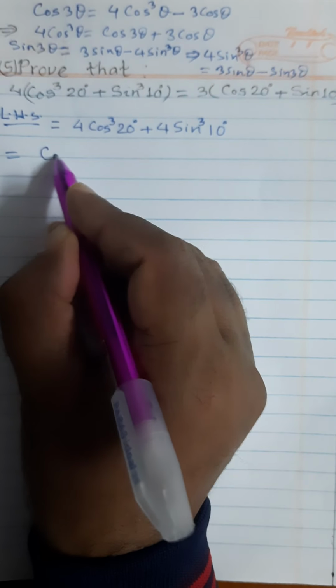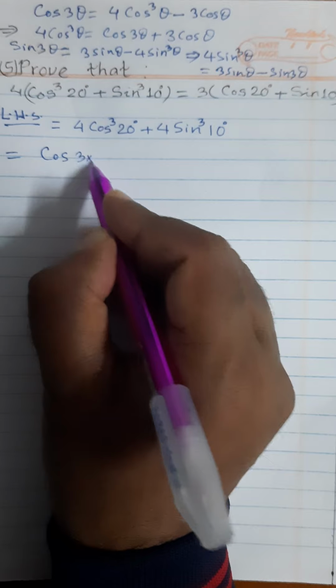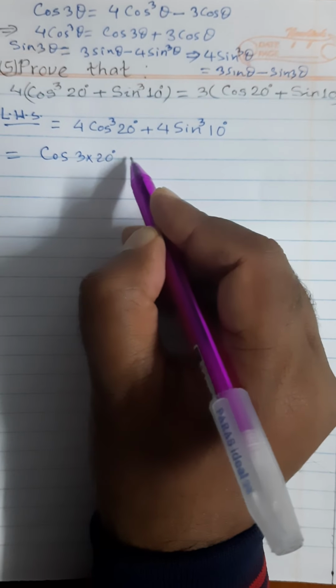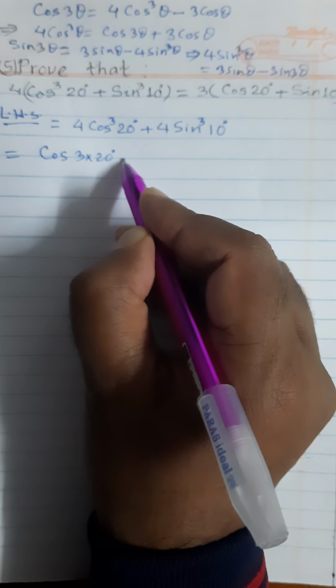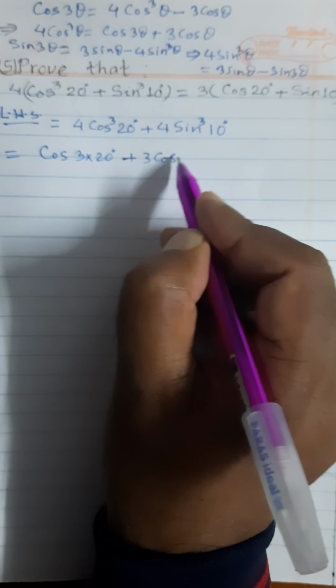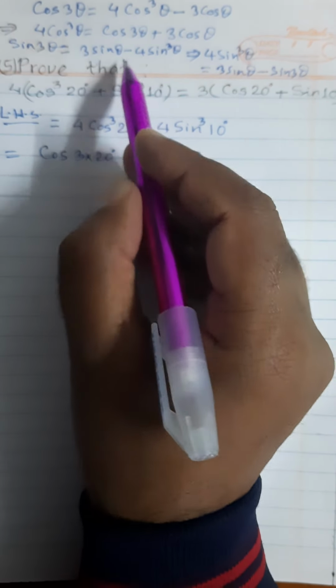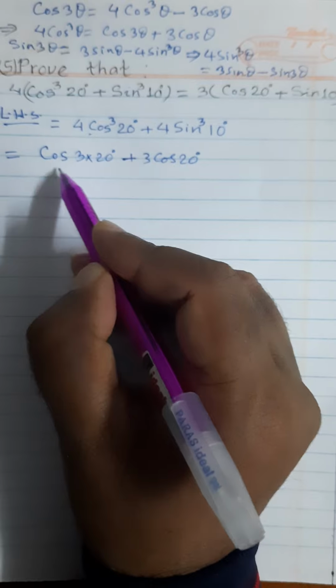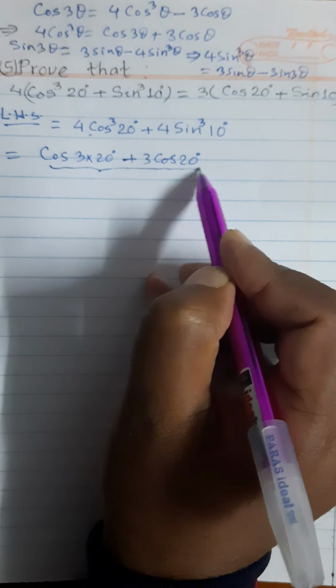Now let us use the above formulas. In place of theta we have 20 degrees, so it will be cos 3 times 20 degree plus 3 cos 20 degree. For 4 cos cube 20 degree we have written this much using this formula.